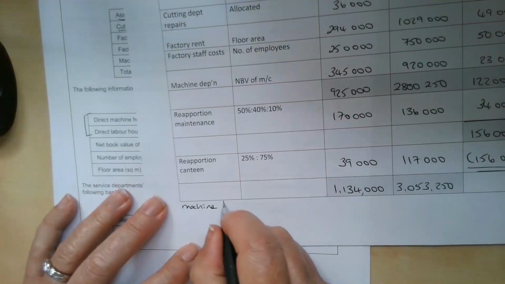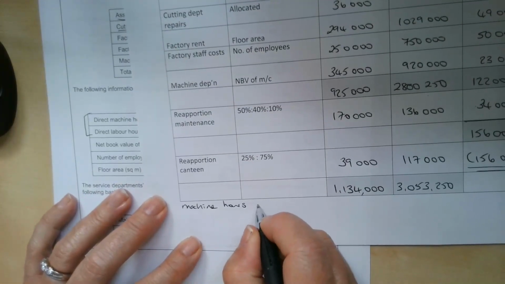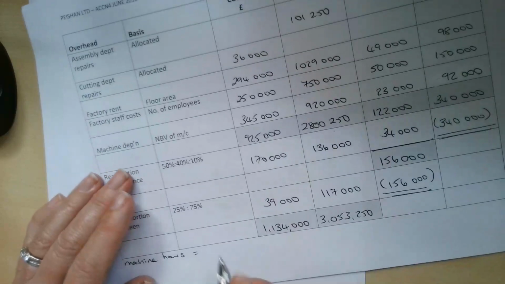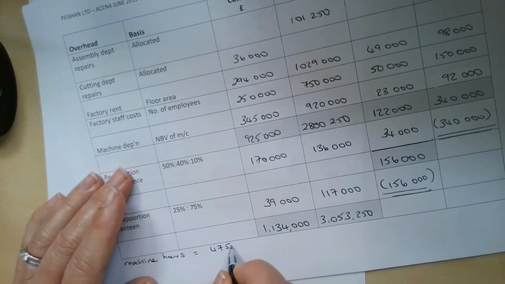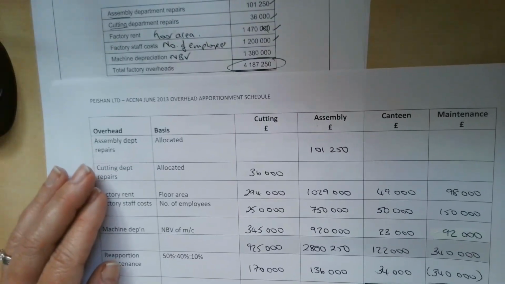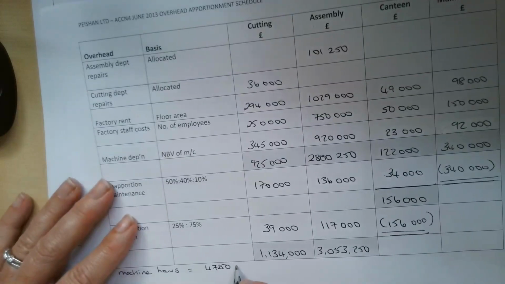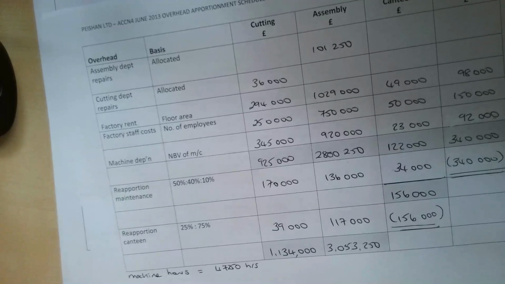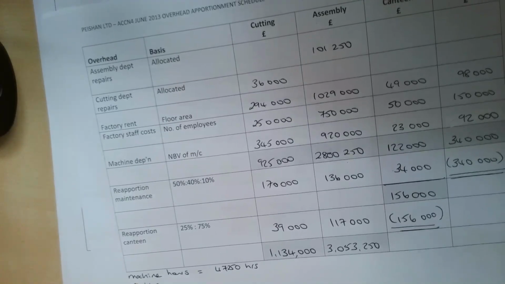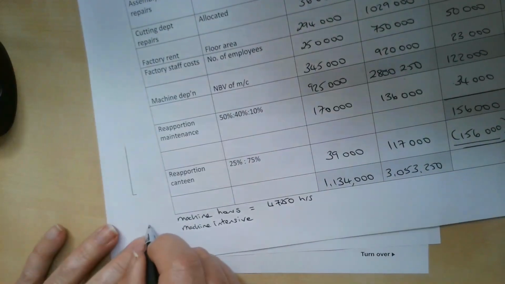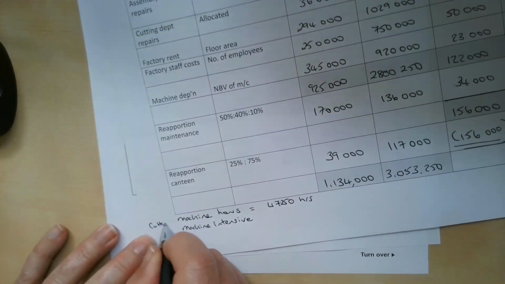Machine hours for production is 47,250. When you're asked why, you say that we're going to use 47,250 hours because it's more machine intensive. So this is for the production department, the cutting department.